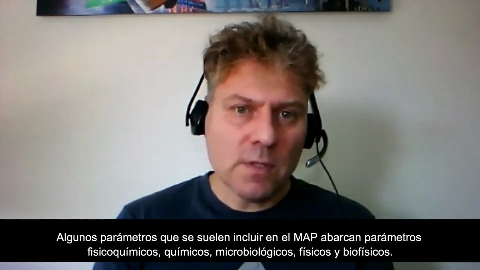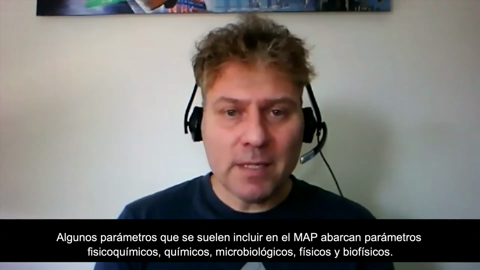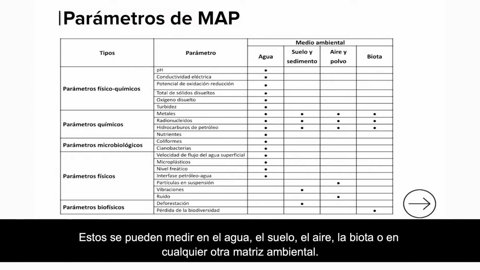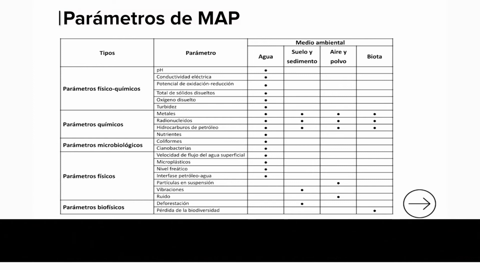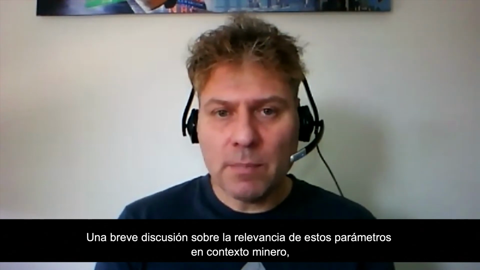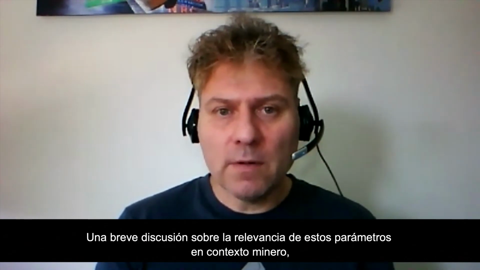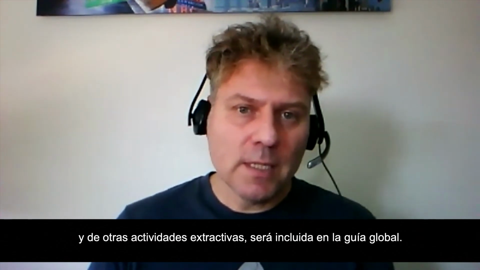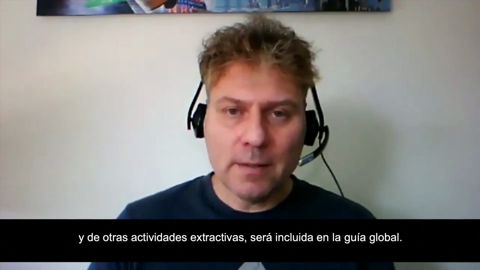Environmental parameters considered to be included in PM initiatives may consist of physical, chemical, microbiological, or biophysical parameters, and this can be measured in water, soil, air, biota, or any other environmental media. A brief discussion regarding the relevance of these parameters in the context of mining and other extractive activities will be included in the global guide.